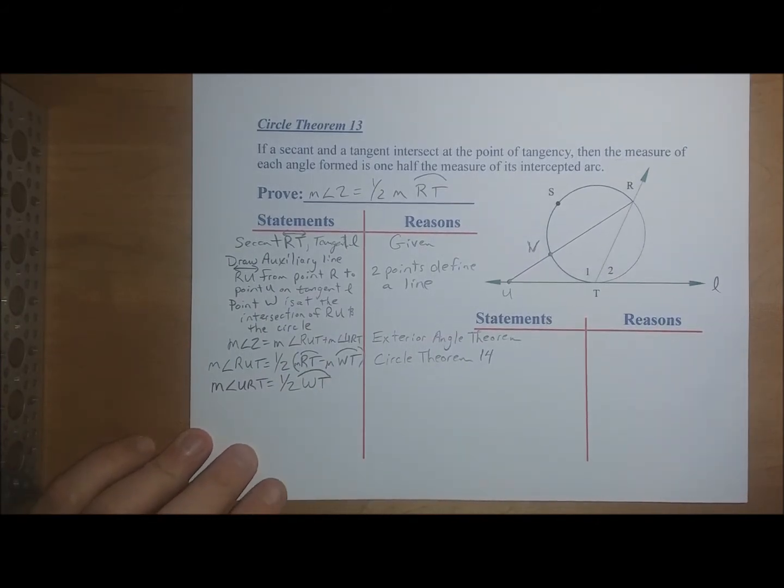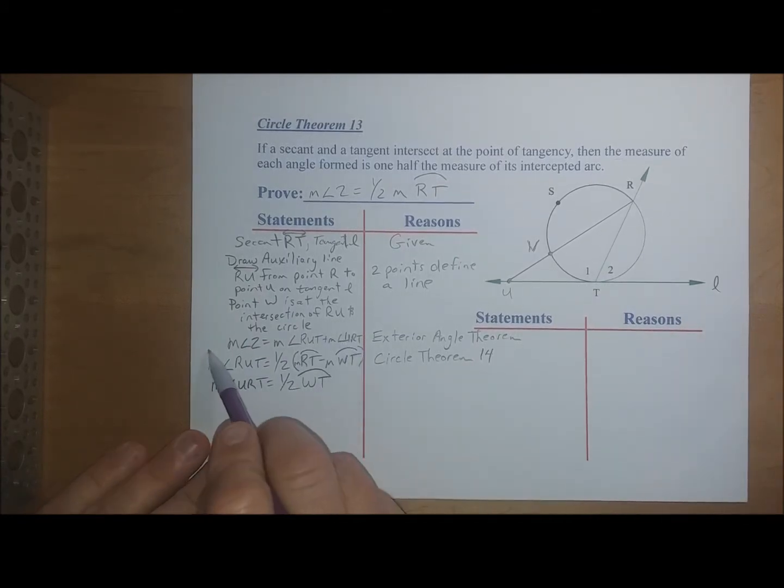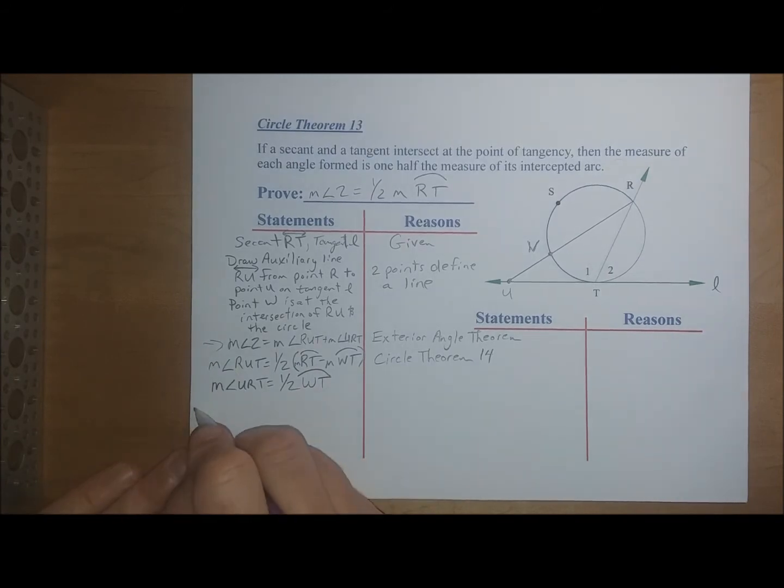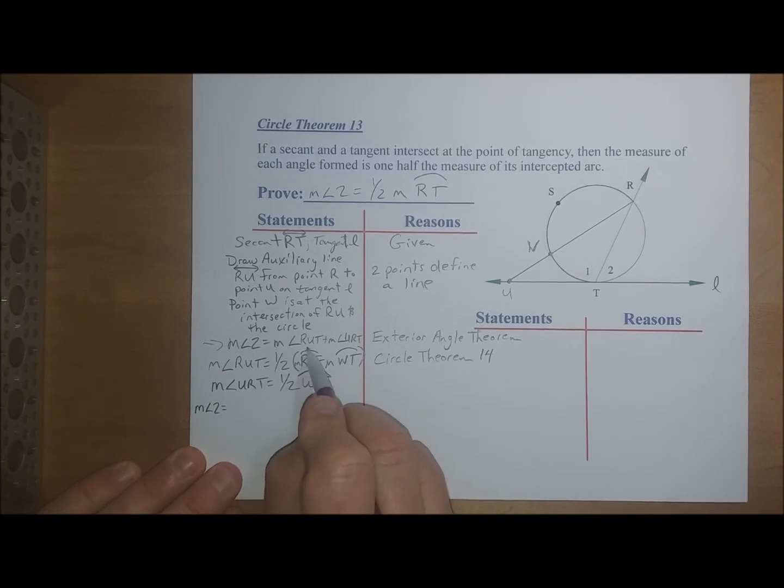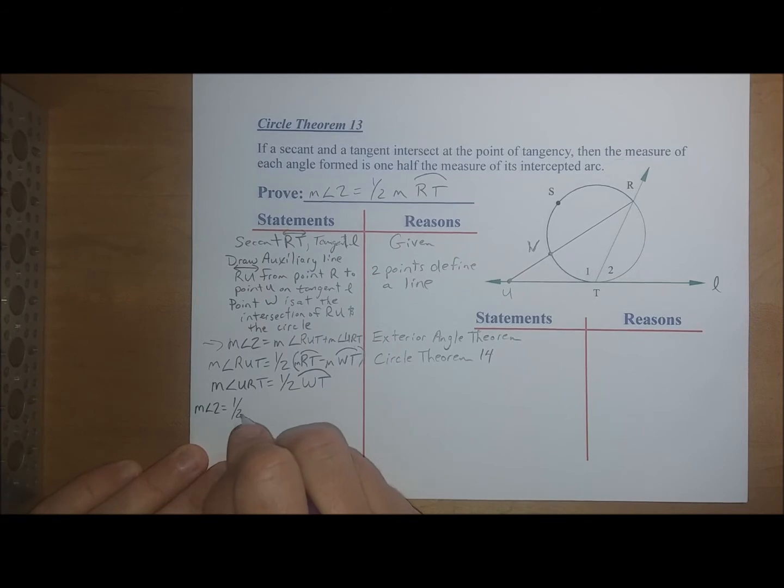So it looks like I've got expressions here in relation to the arcs that I could plug into this equation that I wrote right here. So I could say that the measure of angle 2 equals, instead of the measure of angle RUT, I'm going to substitute this in, 1/2 times the, and I'm going to go ahead and distribute that, if you don't mind, just to save space while we're doing this.